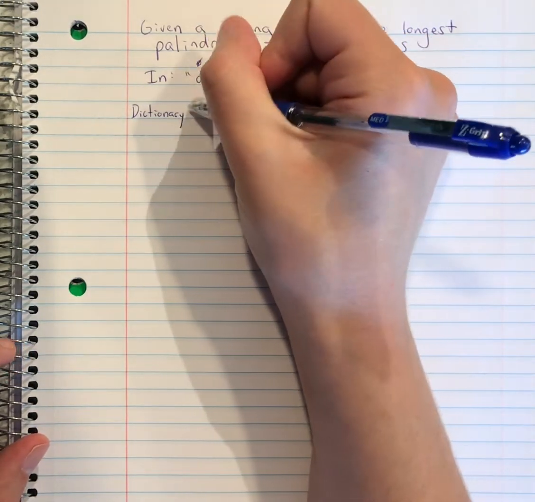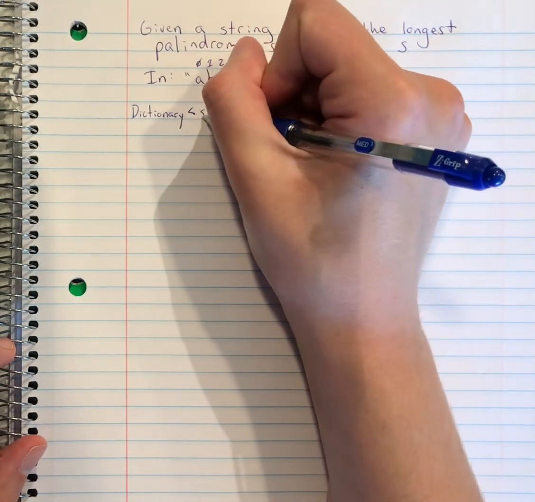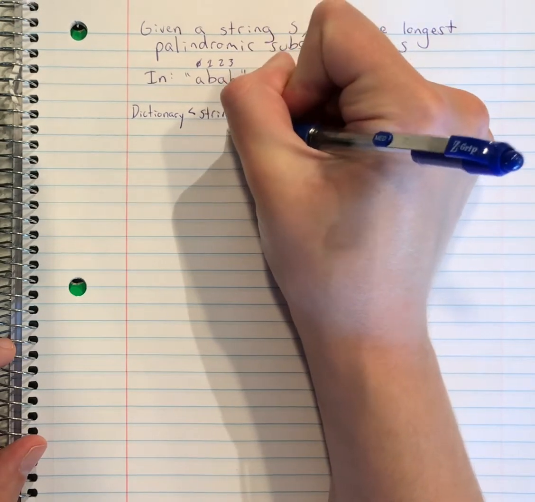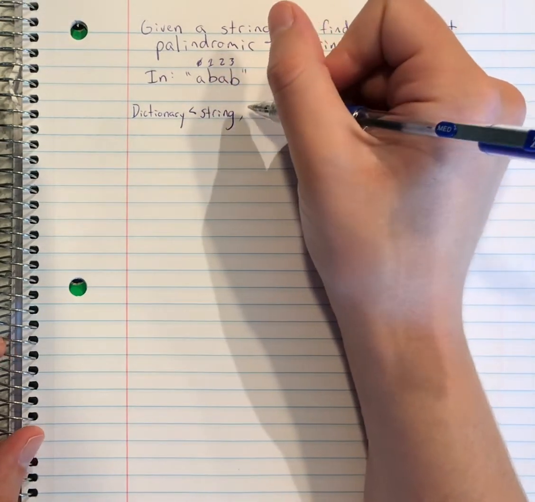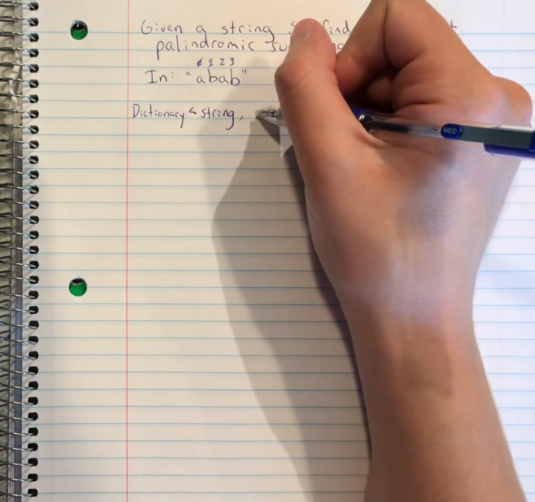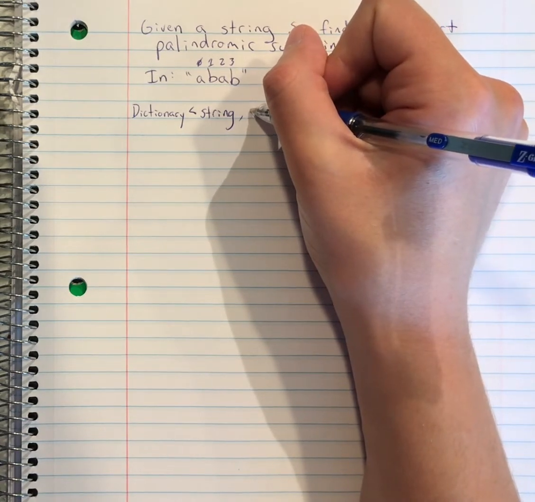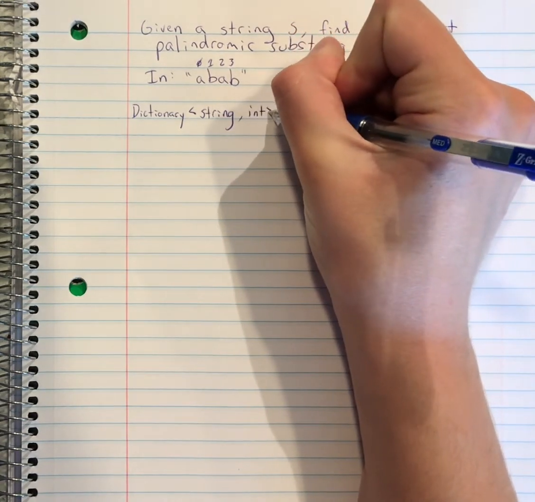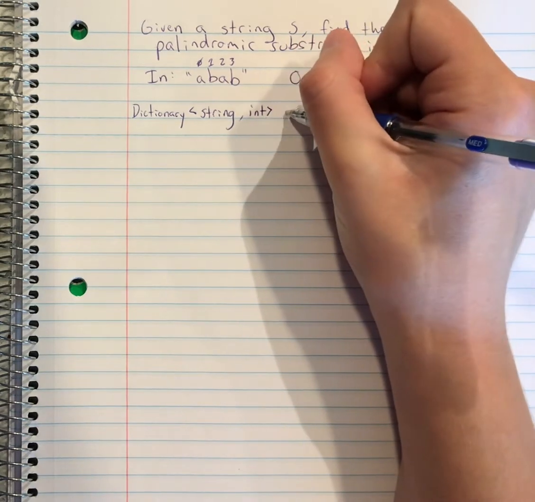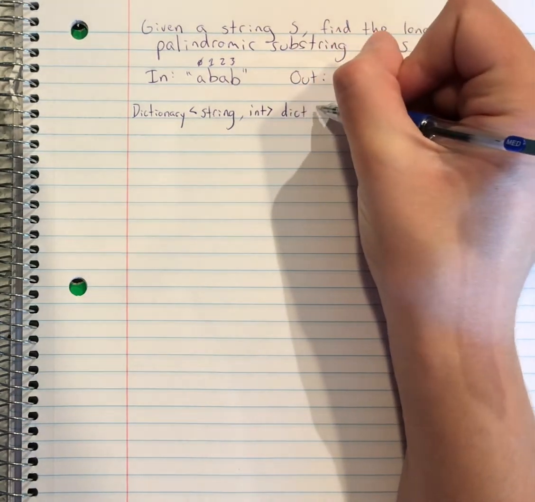Into our dictionary, we're going to put strings, and if we see that string, we're going to increment the value. If we see that key, we'll increment the value. So that value will be an integer. We'll call it dict.